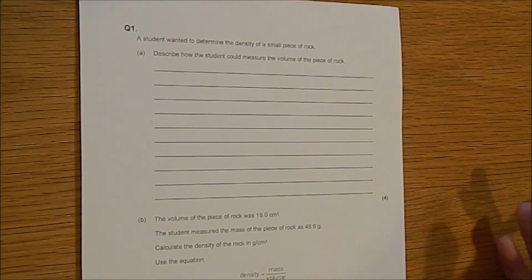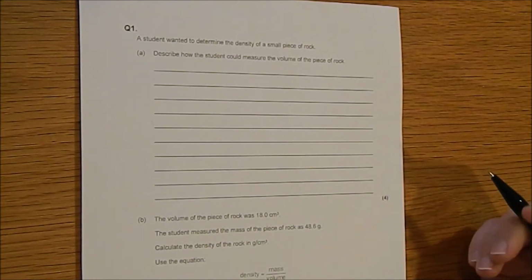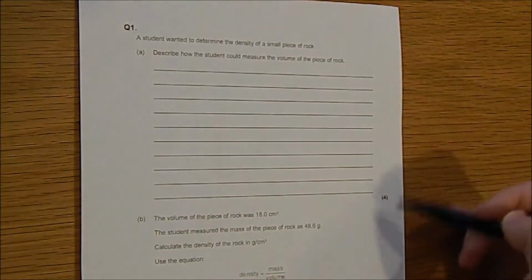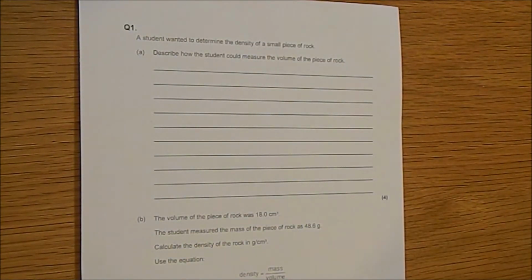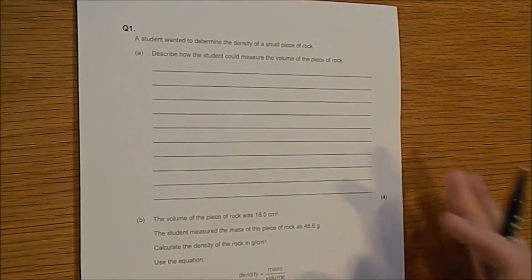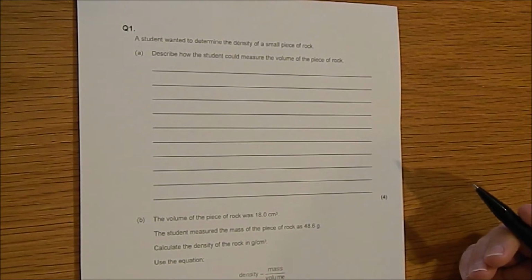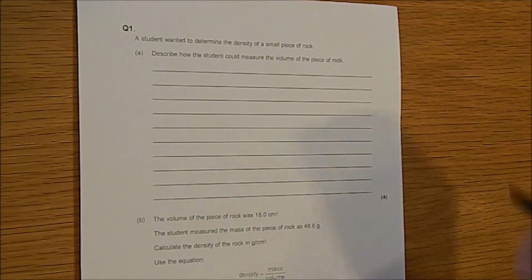This is a good example of a question that requires a little bit of planning before you start. It's worth 4 marks and there's a reasonable amount of blank space around the outside here. So let's have a think about some of the key ideas before we actually start getting stuck into this question.